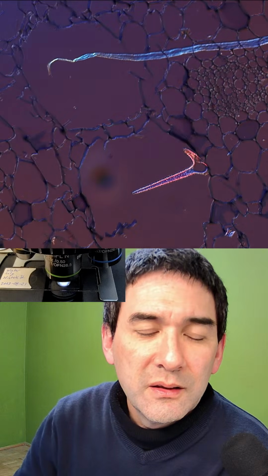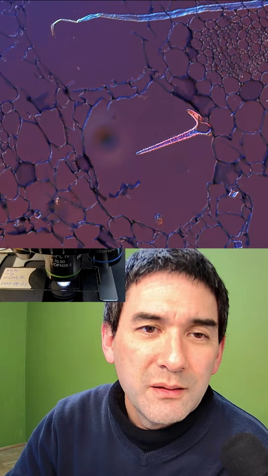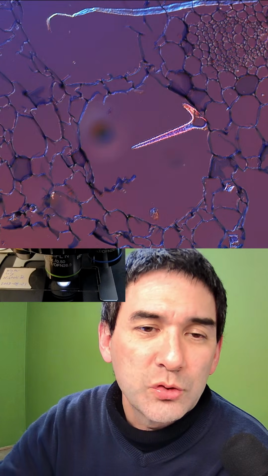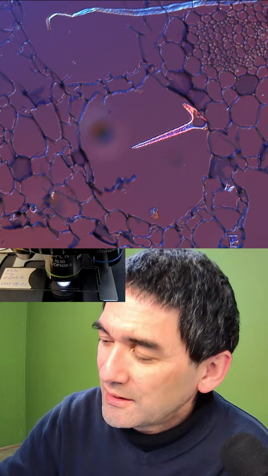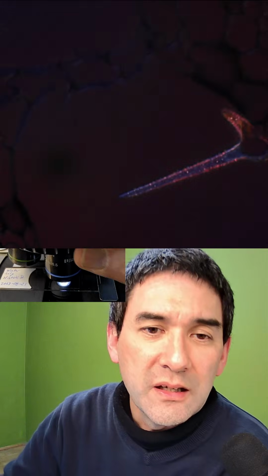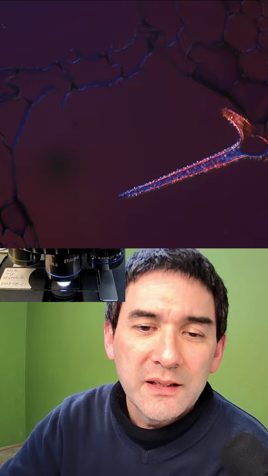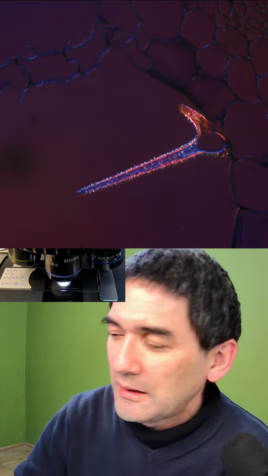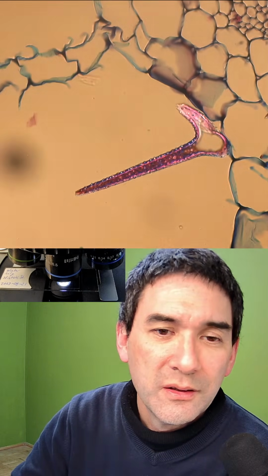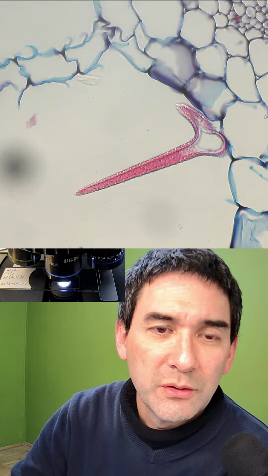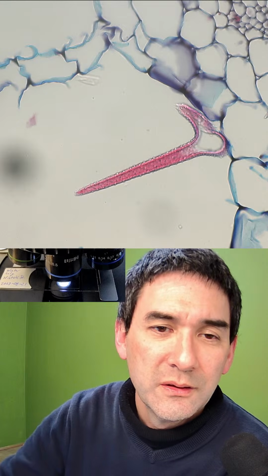Okay. Look at this. Do you see this spike thing here? These seem to be calcium oxalate crystals inside the water lily. Very typical. And look, because I'm using polarized light now, look how nicely they shine. Basically, without any polarization, this is how they look like in bright field.